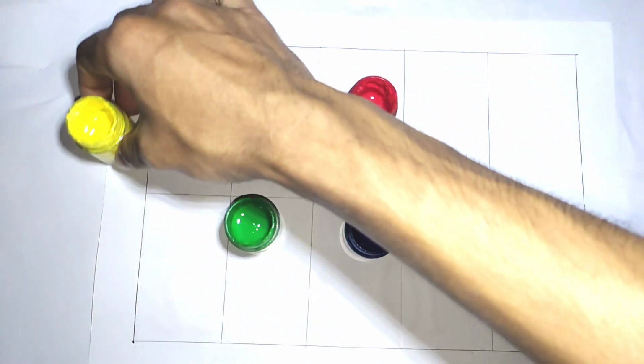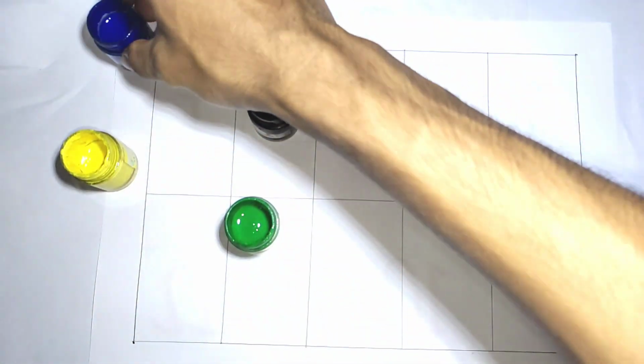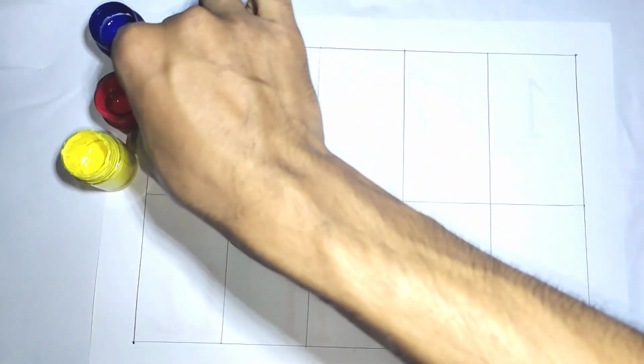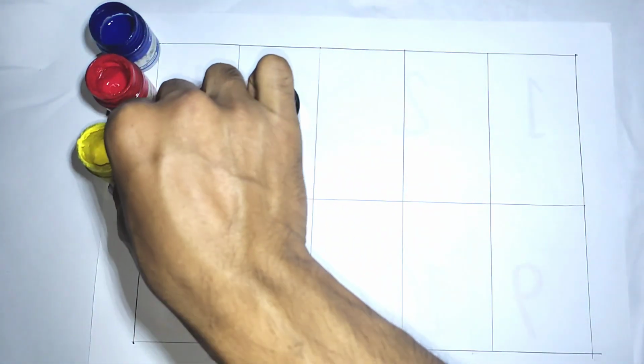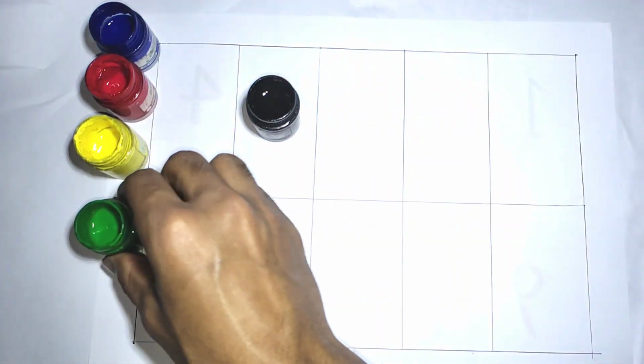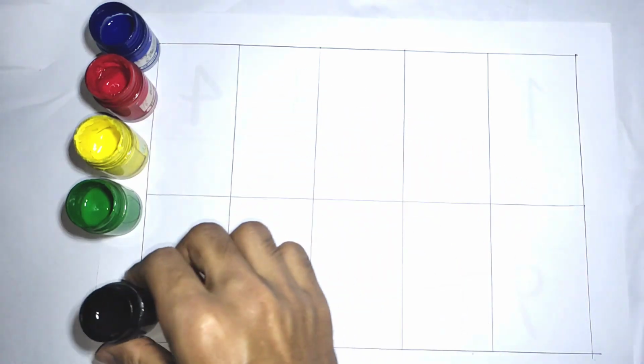Today we draw numbers. First we use blue color. The next one is red color. And now we use yellow color. The next one is green color and the last one is black color.